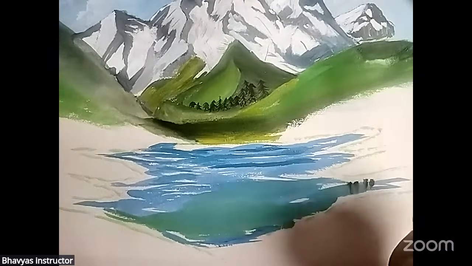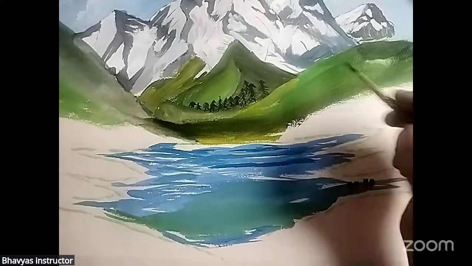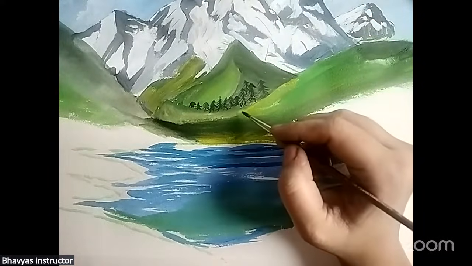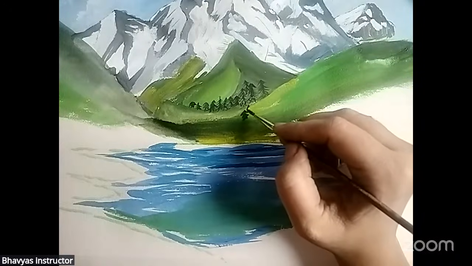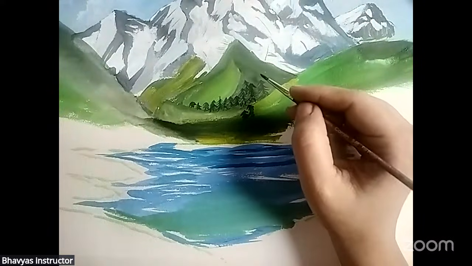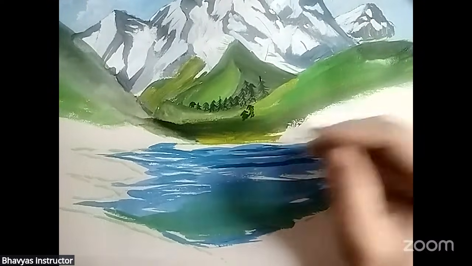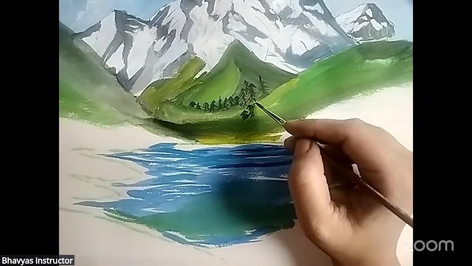Now I am adding trees here with the black color. I'll add trees. I have taken this small round brush to make it a little faster.